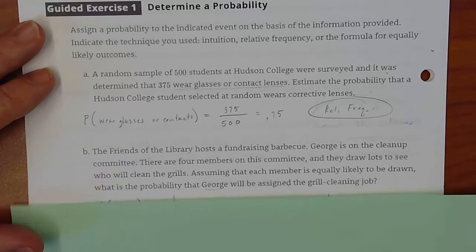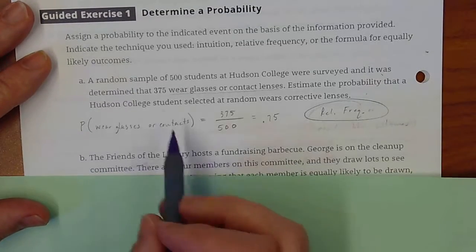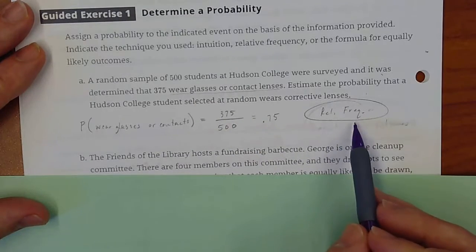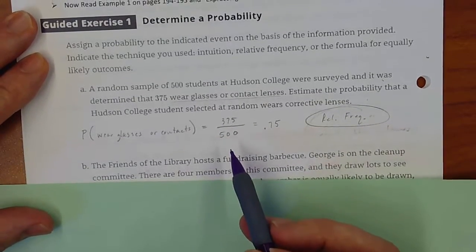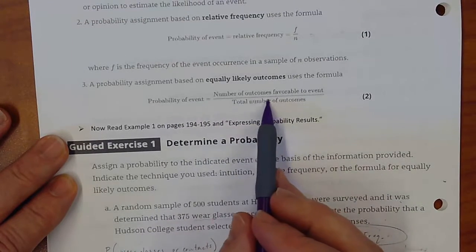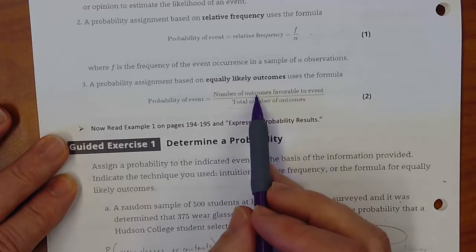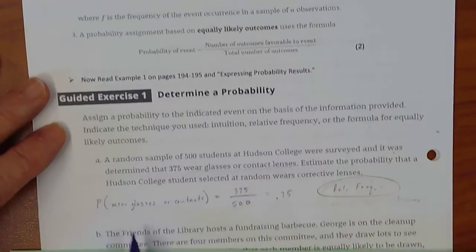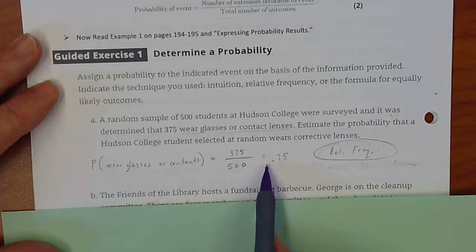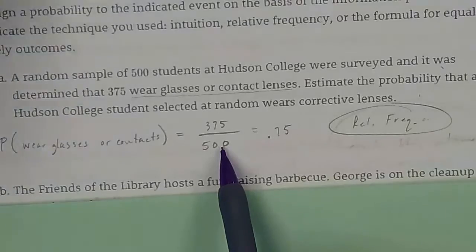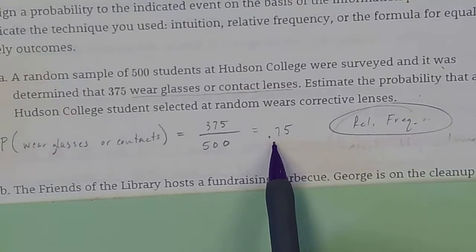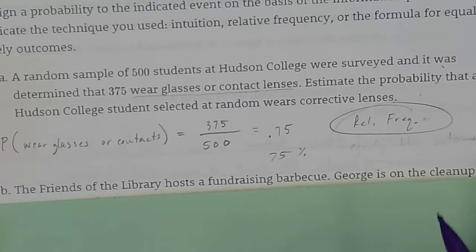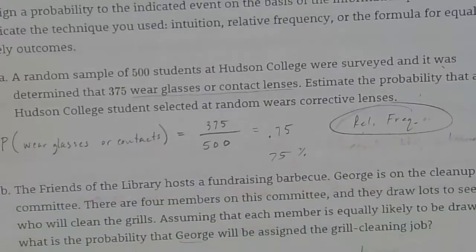Okay, here's your feedback on this. This was based on what happened. We take the results, divide it by the total, and we get relative frequency. This is how we always set up probability of the event: we put the total number of outcomes on the bottom, and then the number of outcomes favorable to the event, that's the topic. So in this case, wear glasses or contacts, 375. That's an unreduced fraction. Punch it in to get a decimal. Maybe some of you put 75%. That's okay too. So this is based on relative frequency.